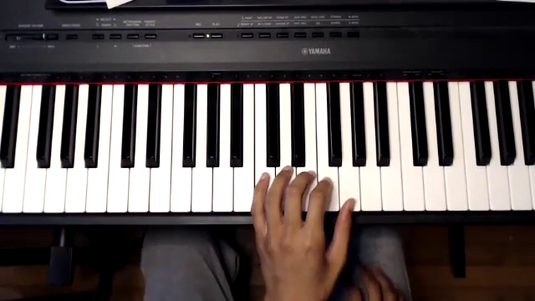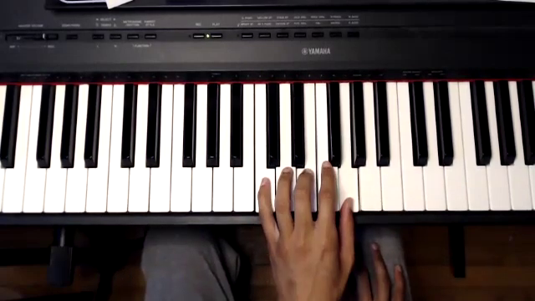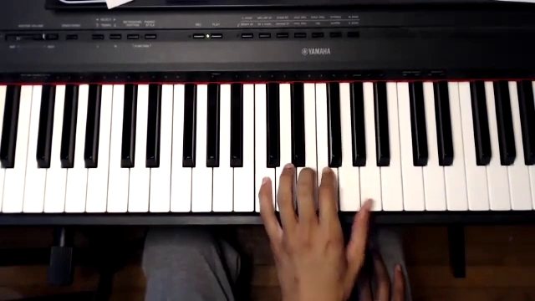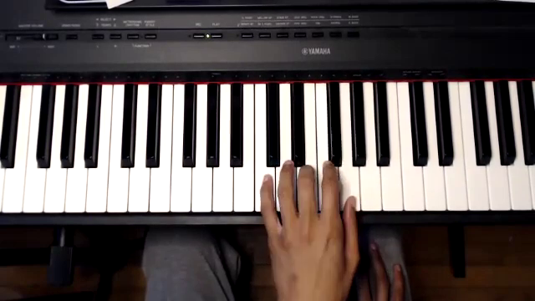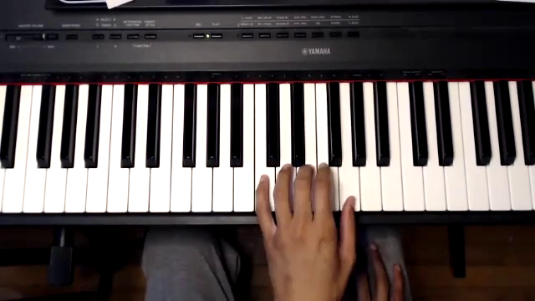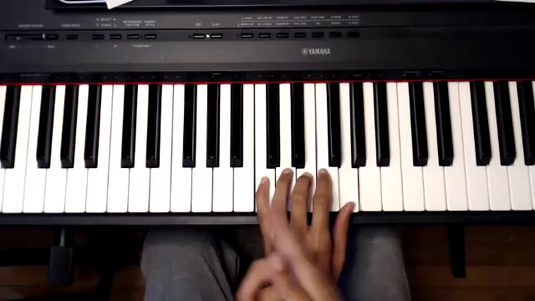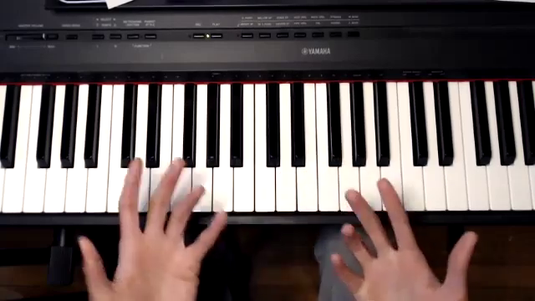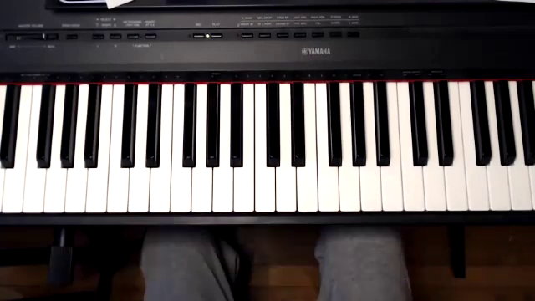So what I just played for the Twinkle Twinkle Little Star song, those series of chords that I just played are just an example of a chord progression.